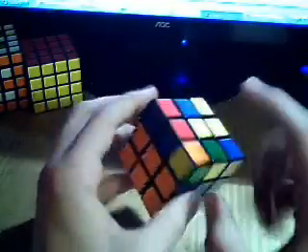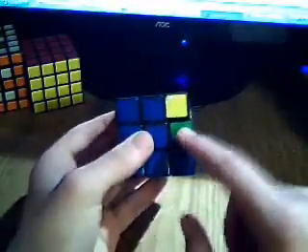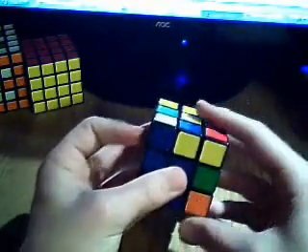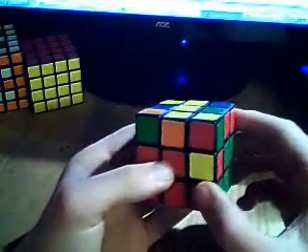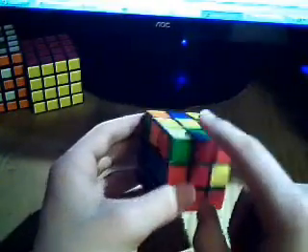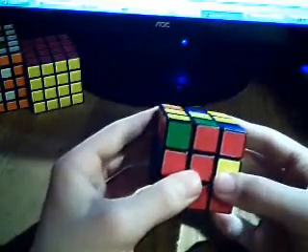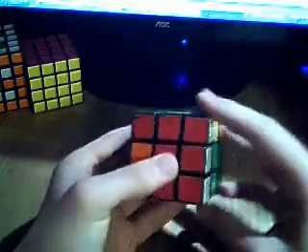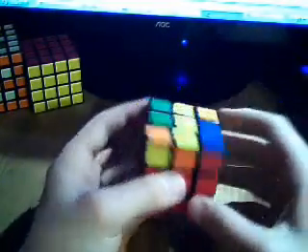Okay, here's one. The blue and red has to go to the right. U R U prime R prime U prime F prime U F. And our last one would be the red and green. So here it is. U R U prime R prime U prime F prime U R F prime F.